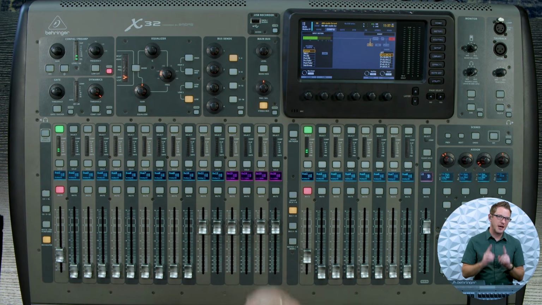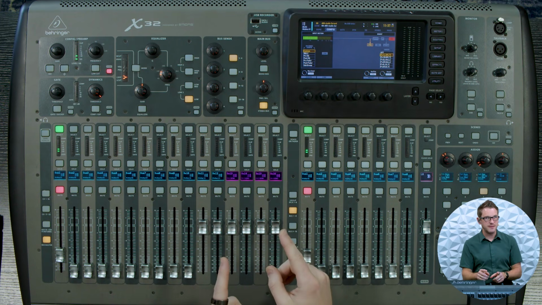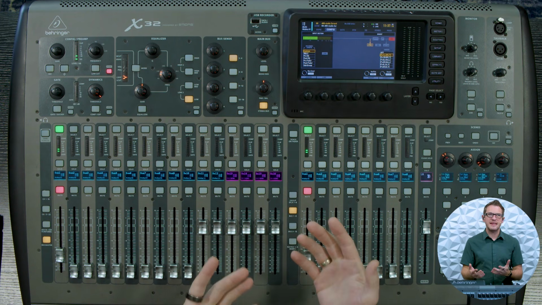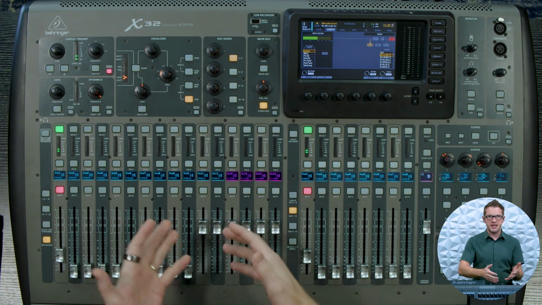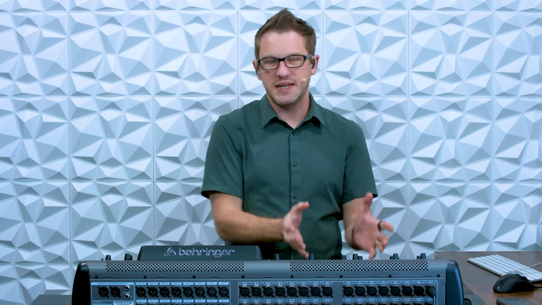Now, there are a couple of workarounds to actually make it function, but there are some pretty big downsides, and those downsides are latency. Now, let me show you how to get bus-to-bus routing working, and then I'll show you the better way of setting up your X32 for streaming if you were wanting to do some actual group bus routing and then have that go to your stream mix.